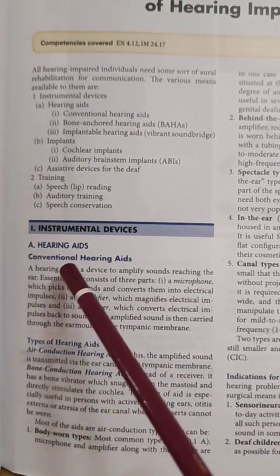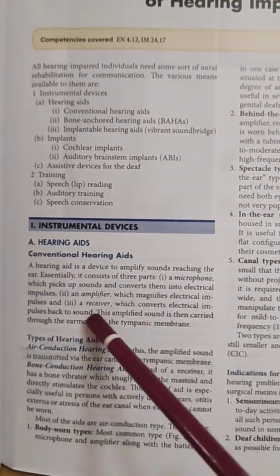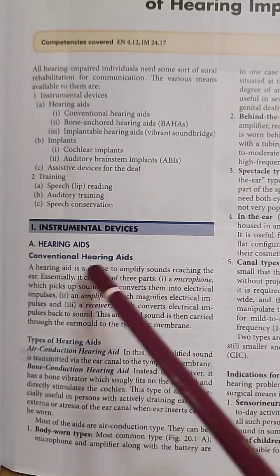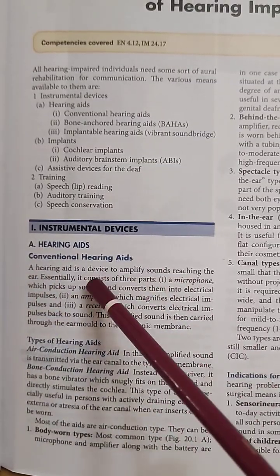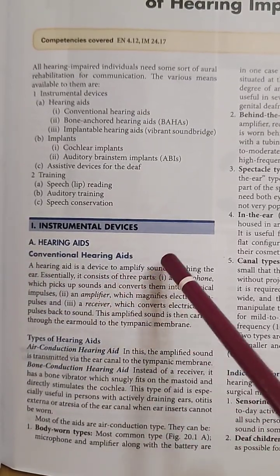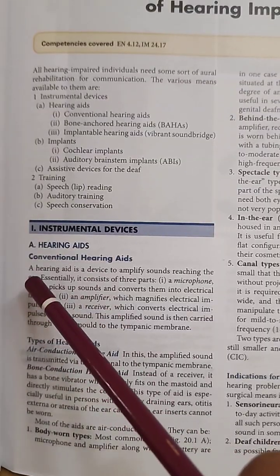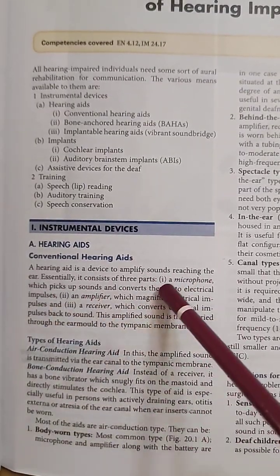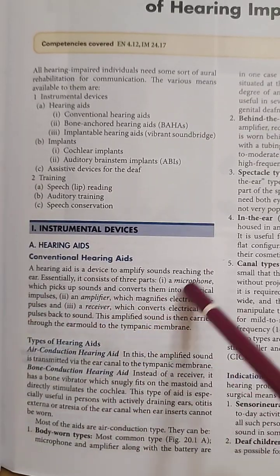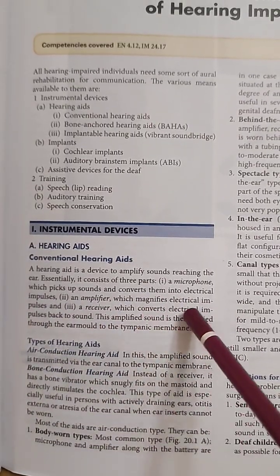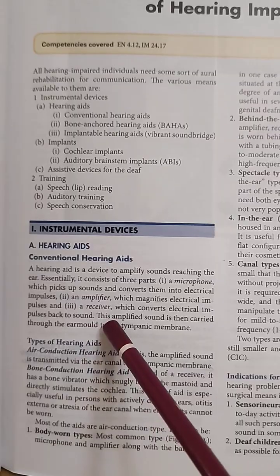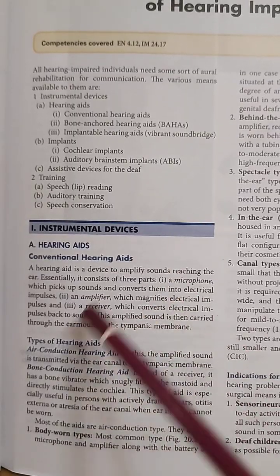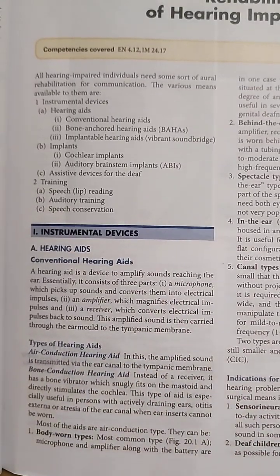So mainly these conventional hearing aids are devices to amplify the sounds which are reaching the ear. It consists of three parts: a microphone that will pick up the sounds and convert them into electrical impulses, an amplifier that will magnify the electrical impulses, and a receiver that will convert the electrical impulses back to sound. So the main function is to amplify the sounds. The first type is the air conduction hearing aid.